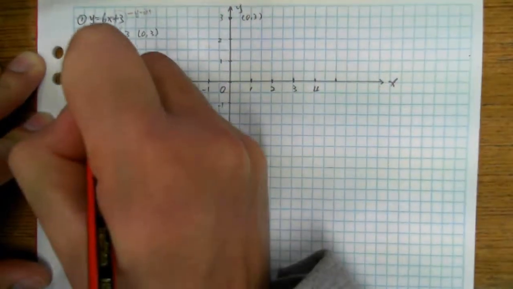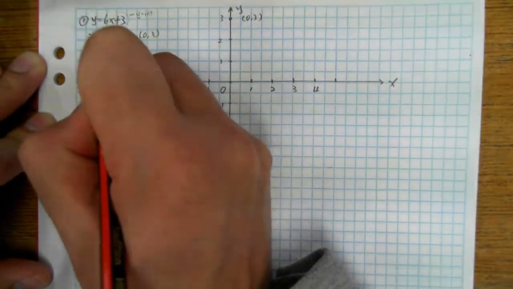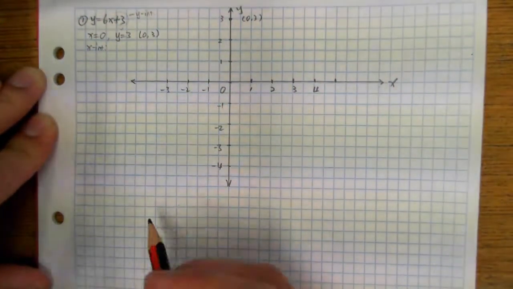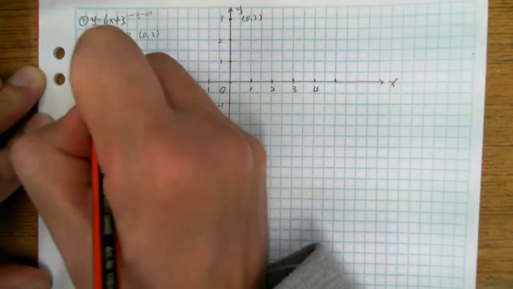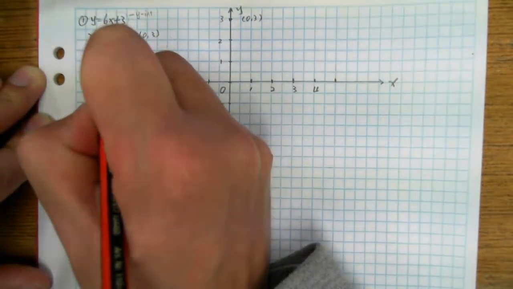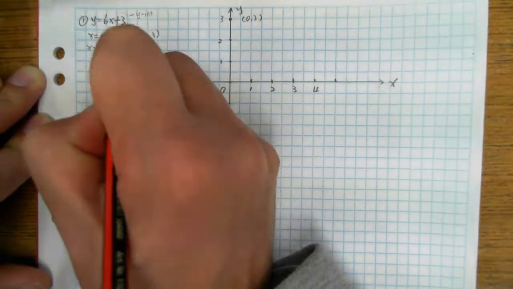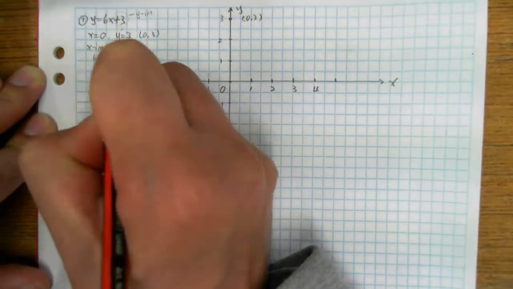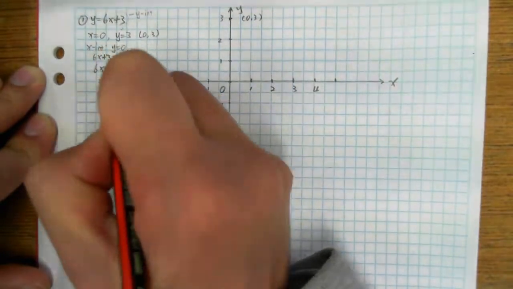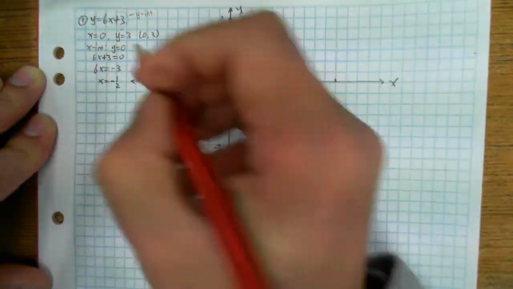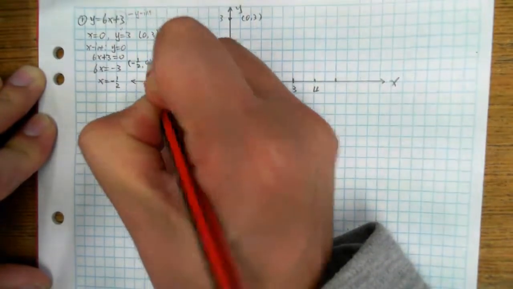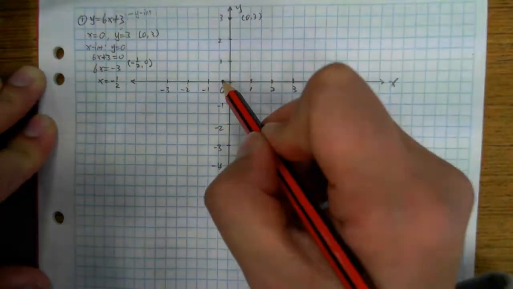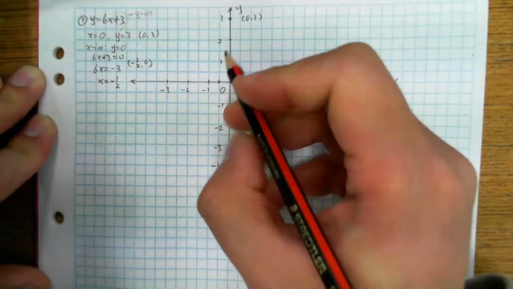Okay, now let's have a look at the x-intercept. All right, so for the x-intercept, y equals 0. So y equals 0, we just solve this equation: 6x plus 3 equals 0. All right, so x equals -½. So this point is (-½, 0). Alright, so -½ is here, 0.